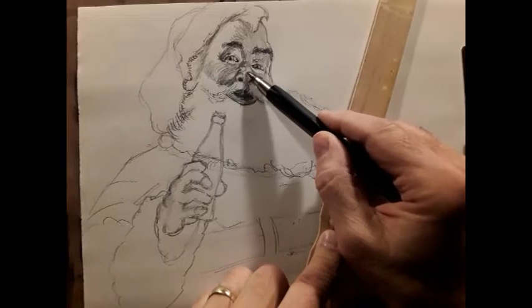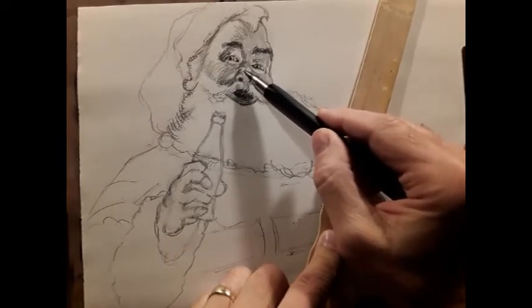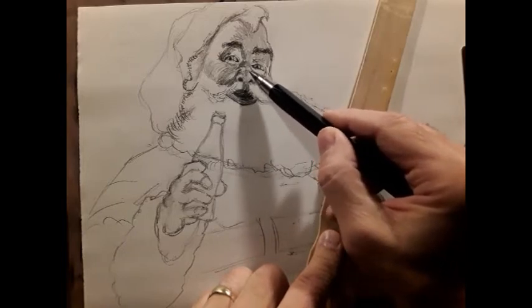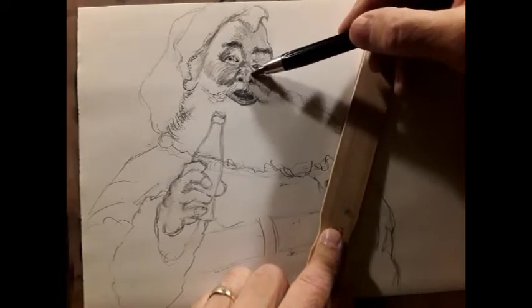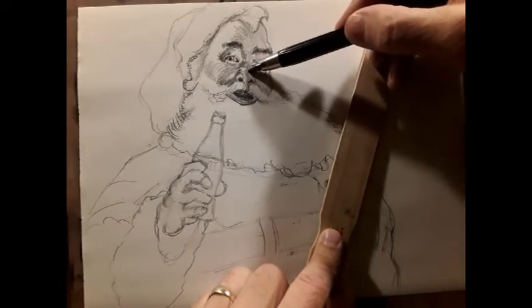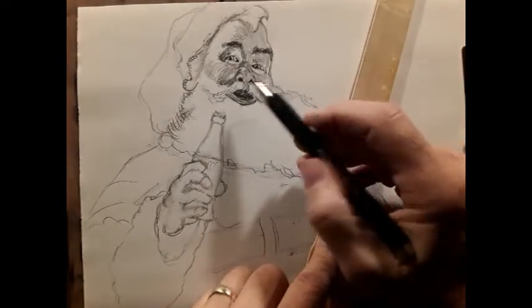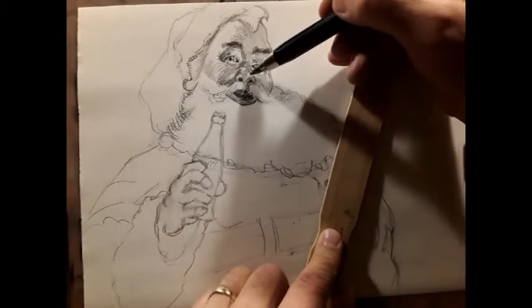There's that highlight right here. Remember that I used for calculating the proportions of his face. It came in real handy in this portrait. I'm going to highlight that some more with my handy dandy eraser here in a minute.